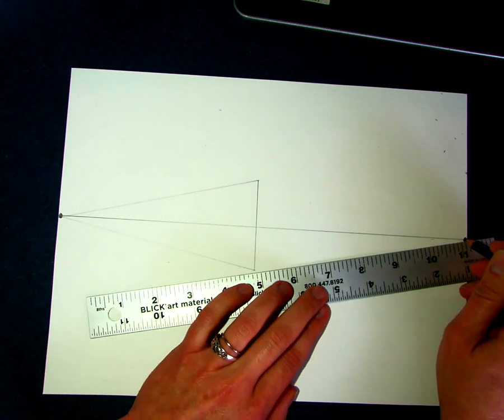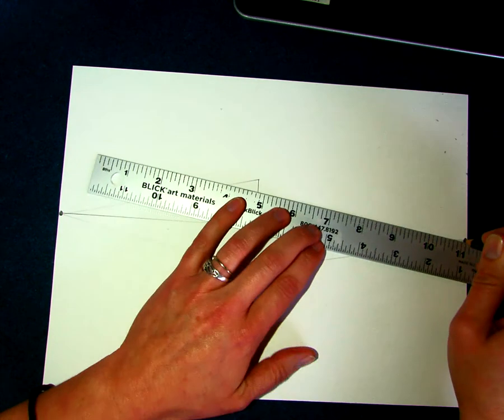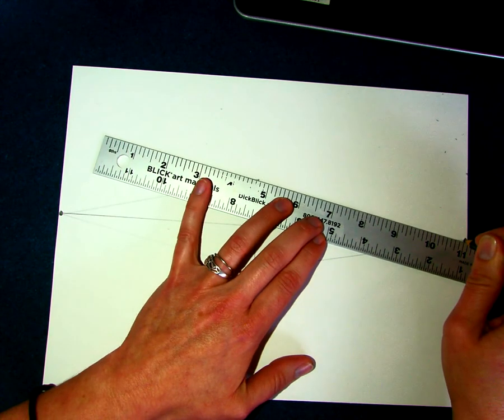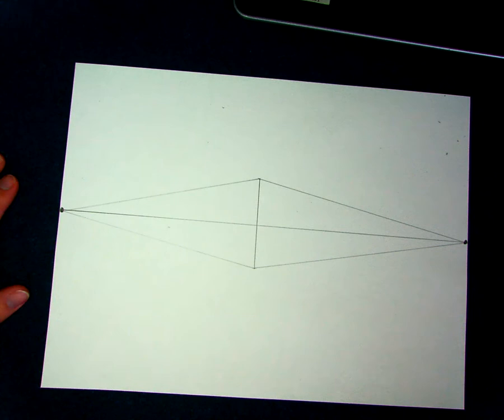So from the top and the bottom of this corner, I'm going to create guidelines to my vanishing point. So it's really just going to look like a big diamond shape.